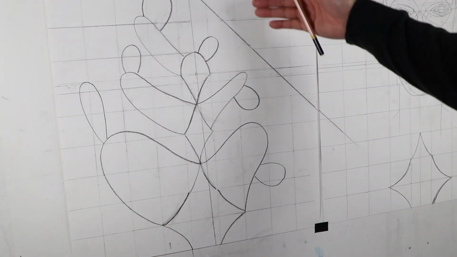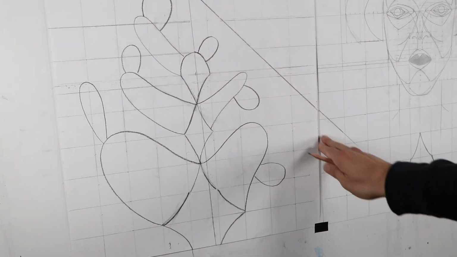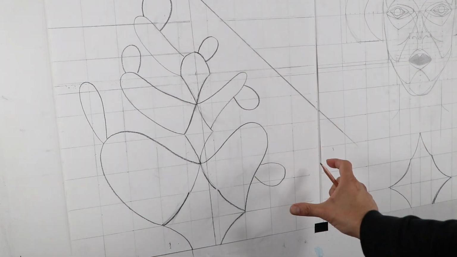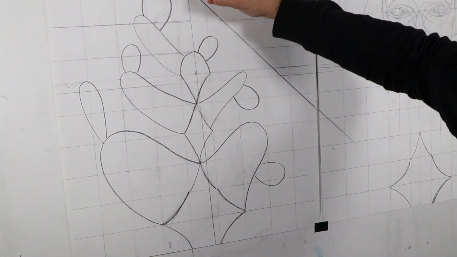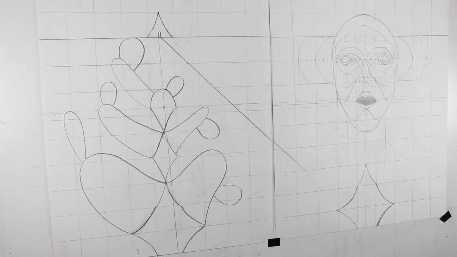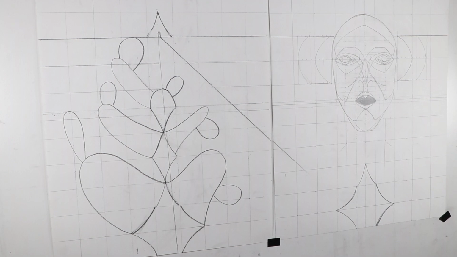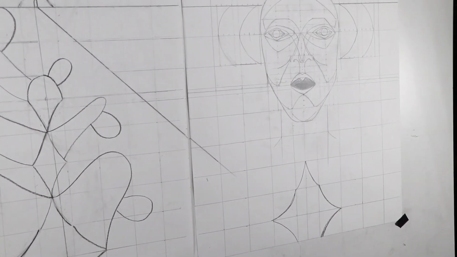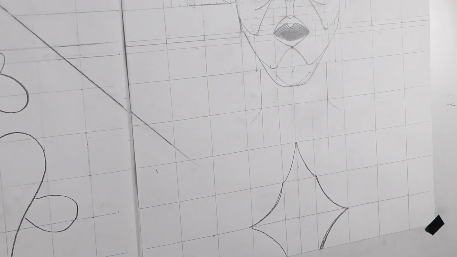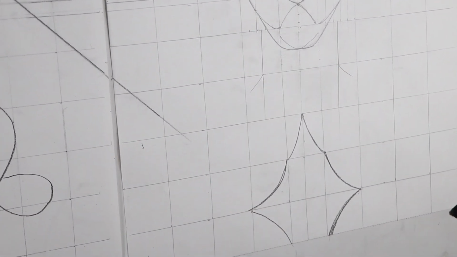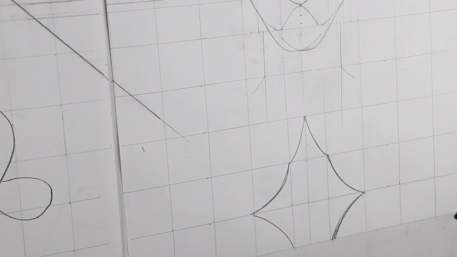I'm also paying attention to my path or my road or my shape that's creating that perspective. I'm going to go ahead and move into this area, which would be the shoulders and the spear form that I have begun at the bottom.